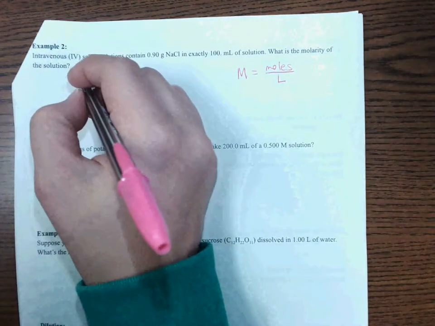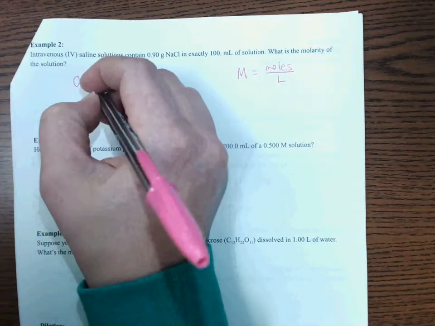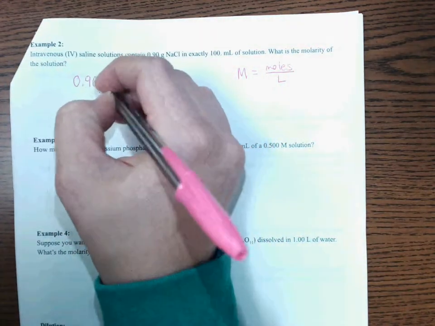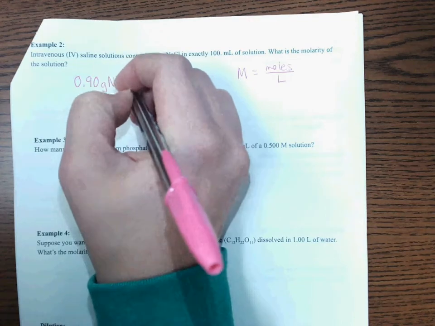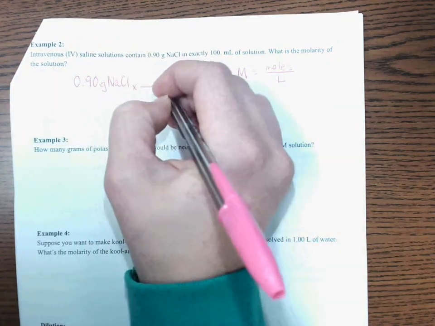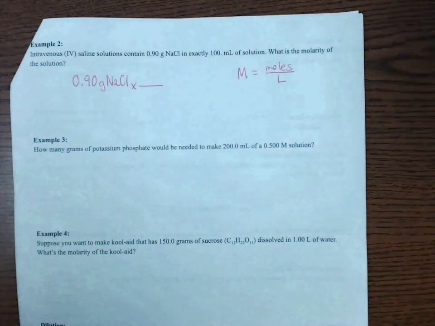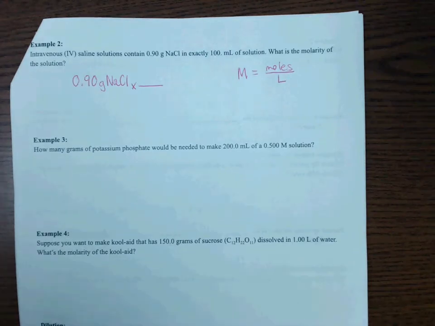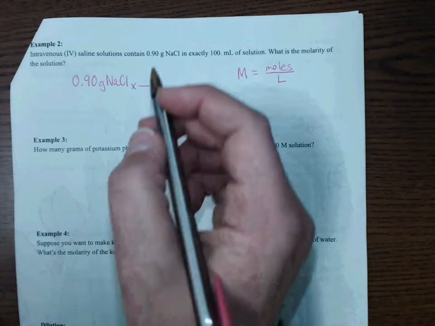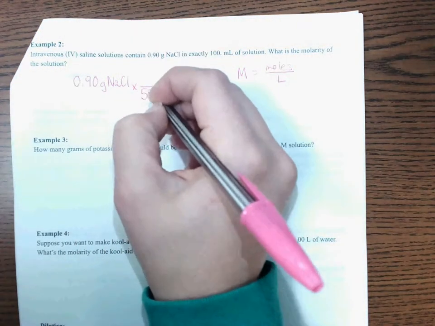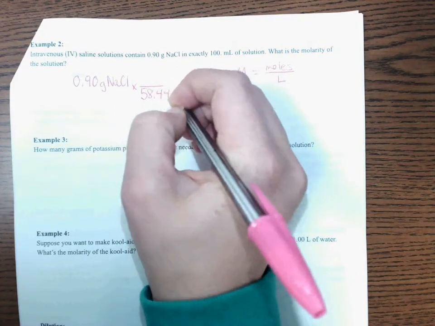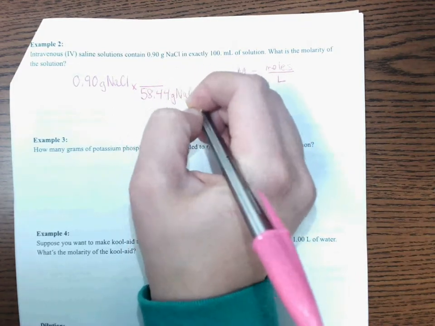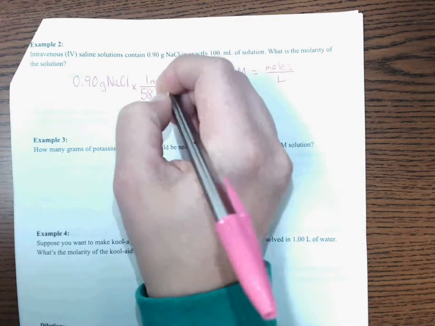We've learned in the last couple units how to get mass to moles by just using the molar mass. So if you add up the atomic mass of sodium, which is 22.99, plus chlorine, which is 35.45, you get 58.44 grams of sodium chloride for every 1 mole.